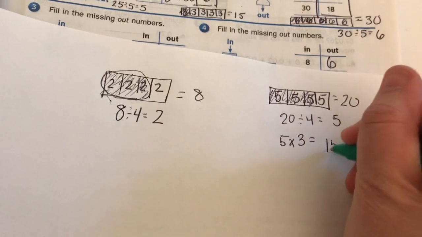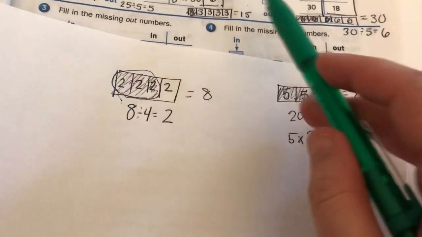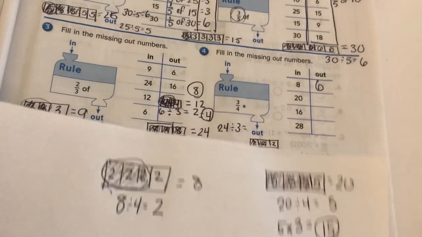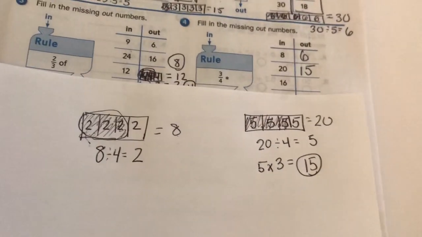And that's 15. Okay? So 3/4 of 20 is 15. That makes sense.